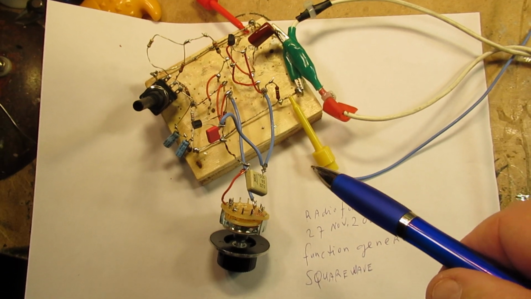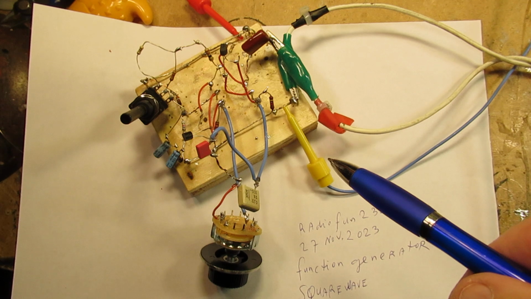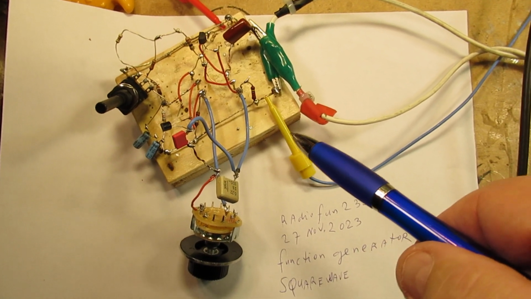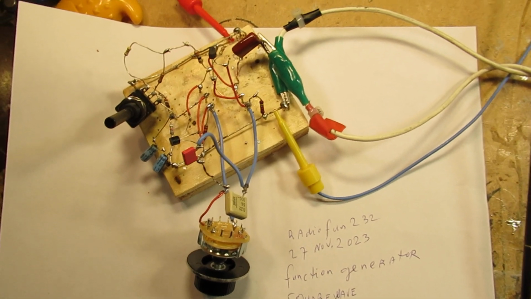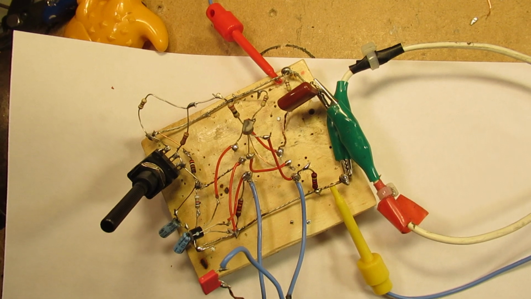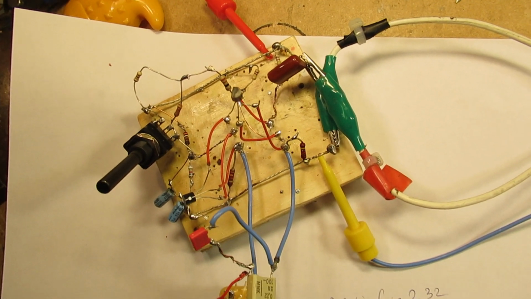For a sine wave that is not very difficult. You need an RC filter, but of course such a filter must be made specifically for certain frequencies.